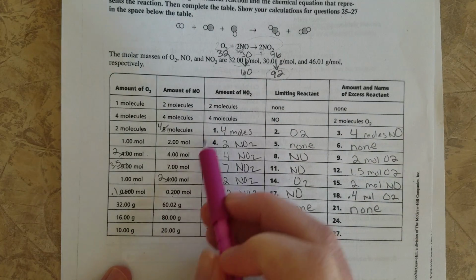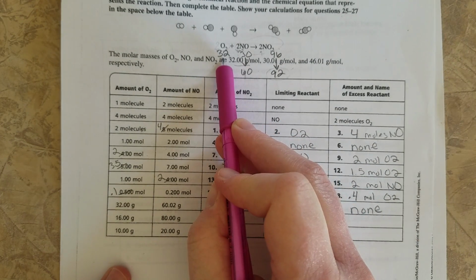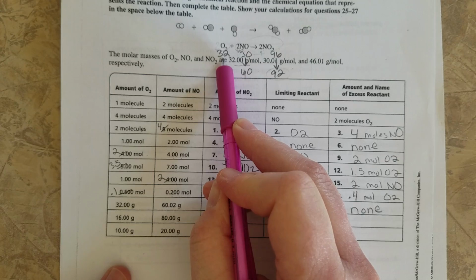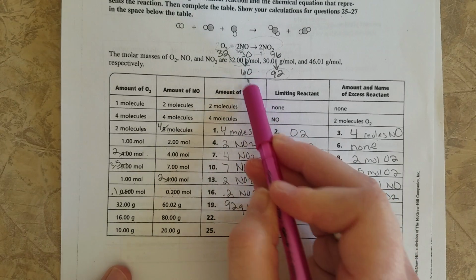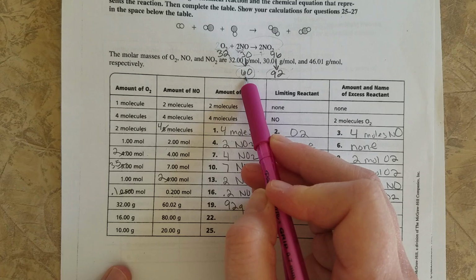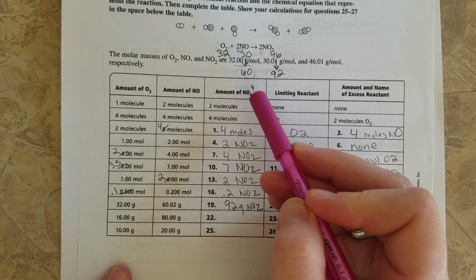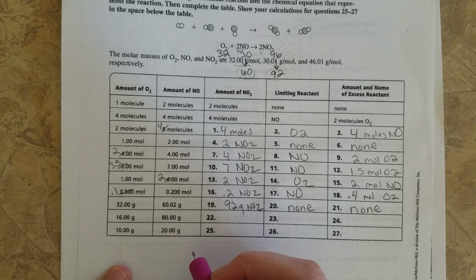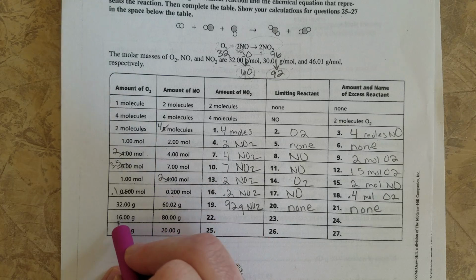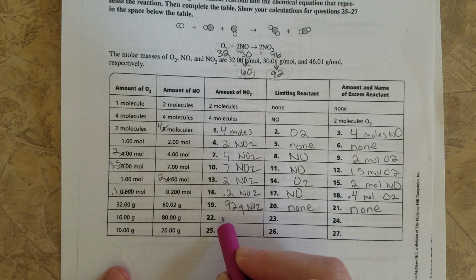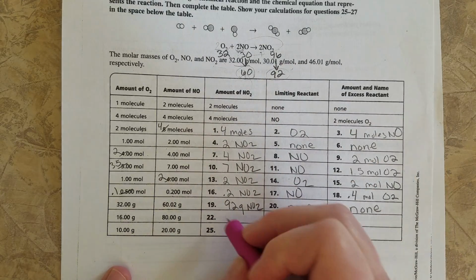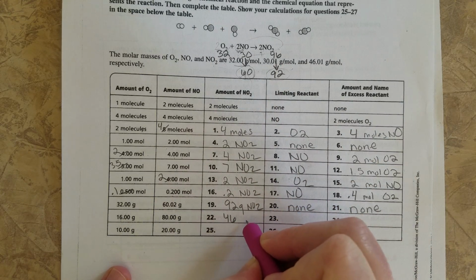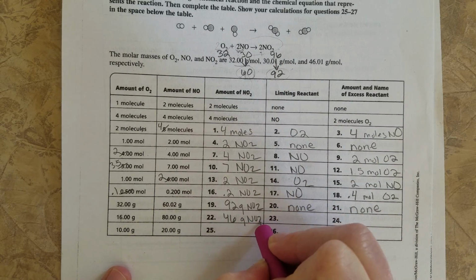Then if we have 16 grams of oxygen, that means we're cutting this in half. That means instead of 60, we would really have 30. And so this is our excess. So we would go ahead and say that we have half of this. So we'd have 46 grams of NO2.